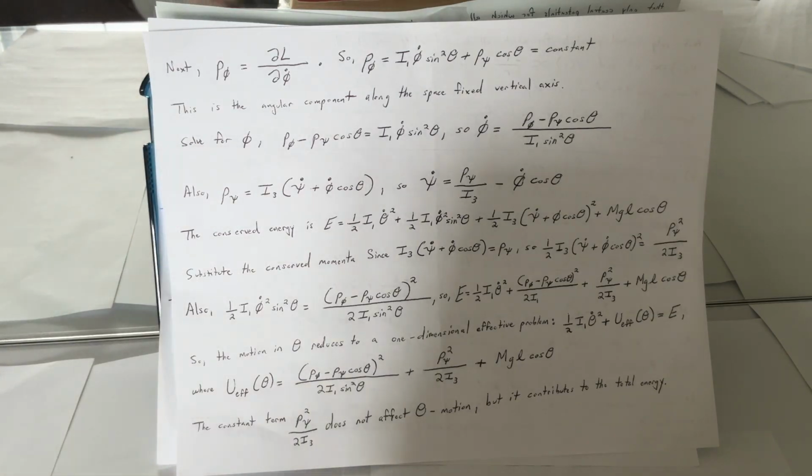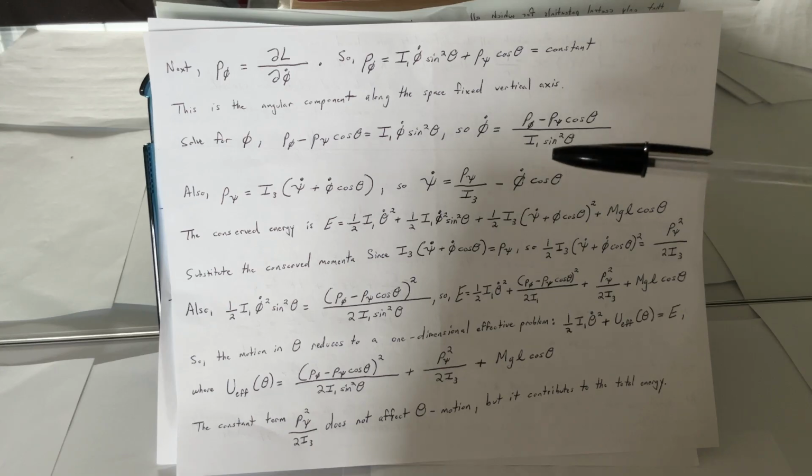So solving for phi dot, p sub phi minus p sub psi cosine theta equals I sub 1 phi dot sine squared theta. Isolating phi dot, that equals p sub phi minus p sub psi cosine theta over I sub 1 sine squared theta.